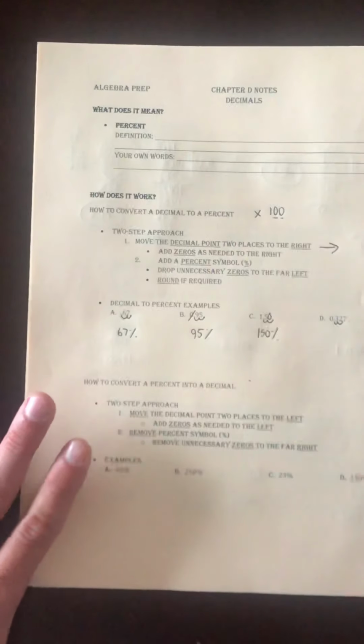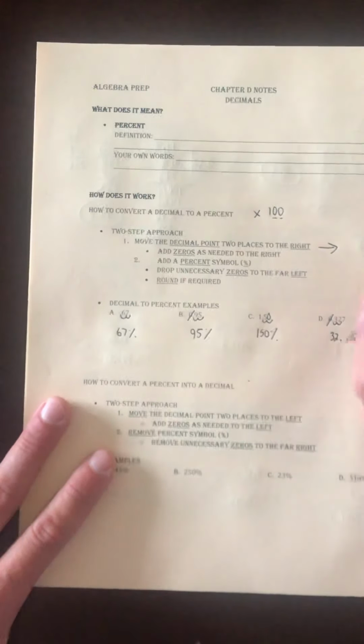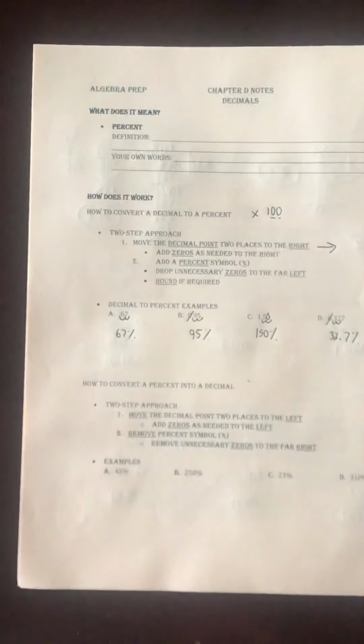All right, final example here. Try this one on your own as well. So 0.327. First thing I'm going to do is move it 2 decimal places to the right. So 1, 2. Move the decimal point 2 place values to the right. Then I notice that I've now got a 0 on the far left with some numbers before I hit my decimal point, so I'm going to get rid of that. And I see that I have 32 and then my decimal place, then a 7%, 32.7%. And that's completely fine because they didn't tell us to round it.